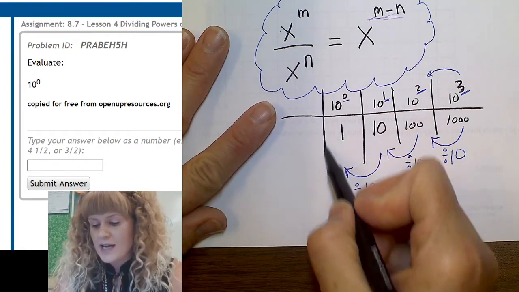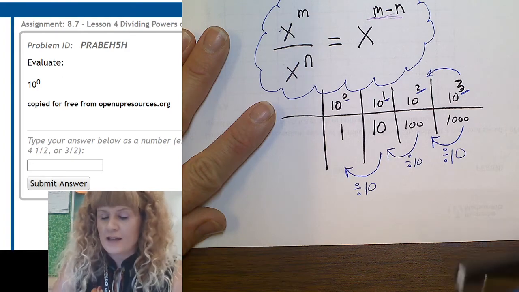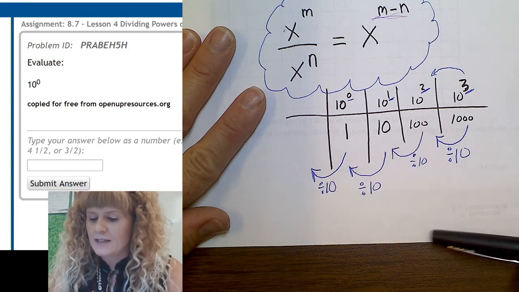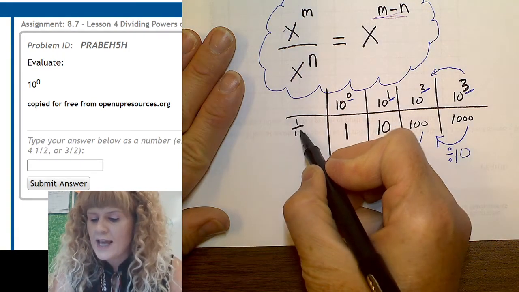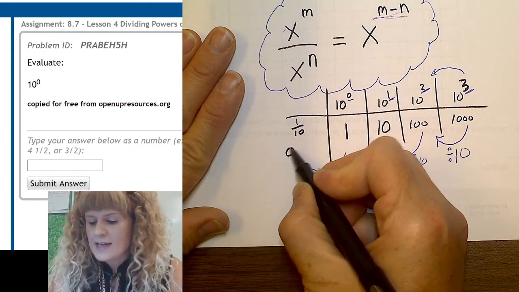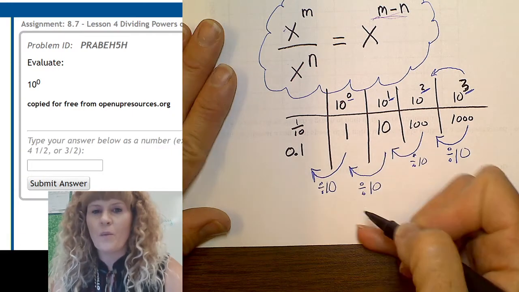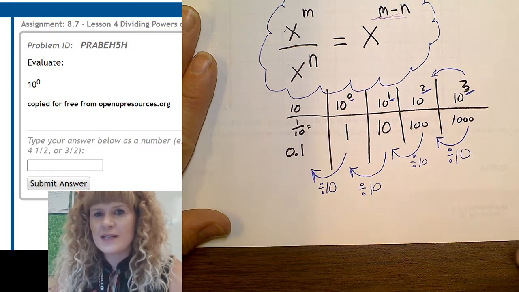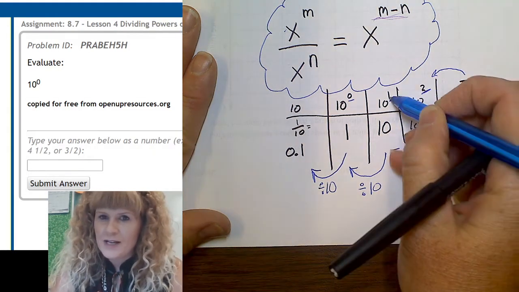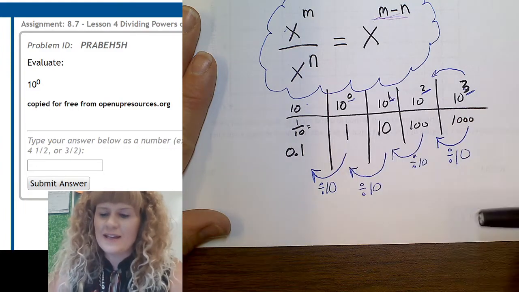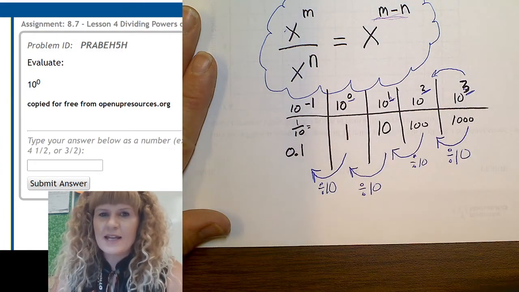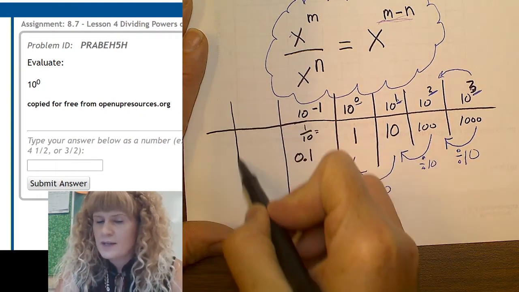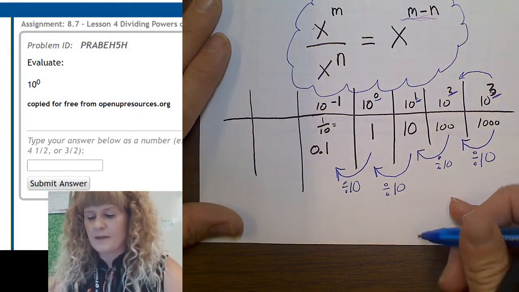But I'm actually not done. I'm going to keep on dividing by 10. So take the number 1 and divide by 10. You get 1/10. And as a decimal, that's 0.1. The exponent is, what do you think it is? 3, 2, 1, 0, -1. That is 10 to the -1. I'll just do 2 more because I've already showed you this in yesterday's assignment.